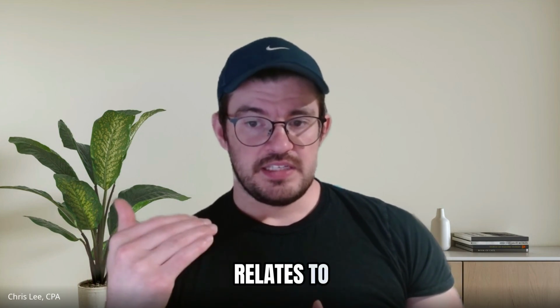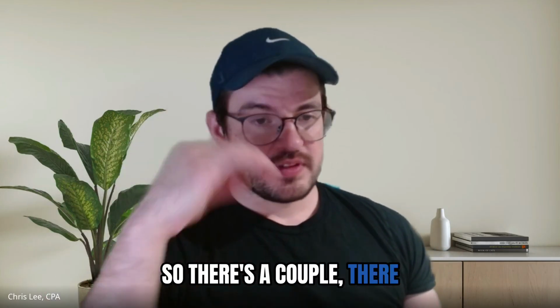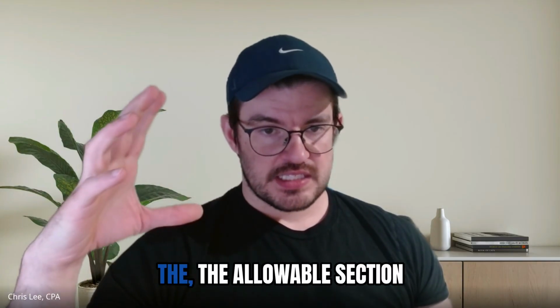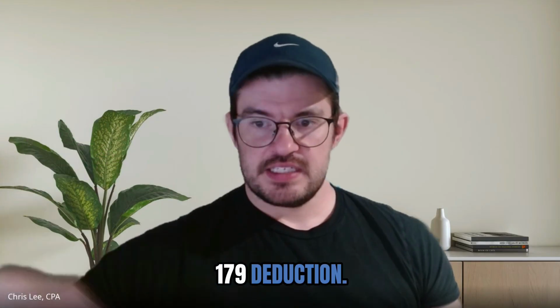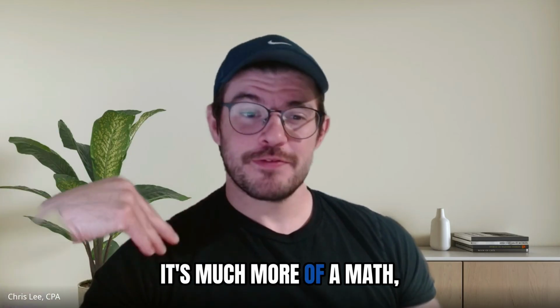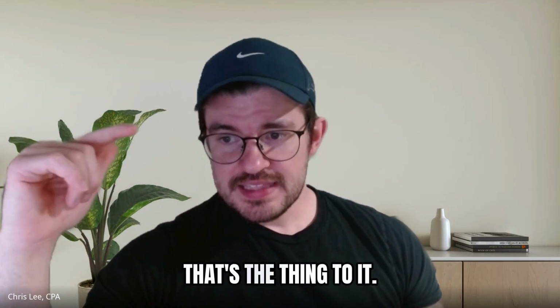Now, Section 179, in addition to its annual cap that can be reduced, the availability of the deduction also relates to the business income. So there are several limitations that go into what creates the allowable Section 179 deduction. And that's the thing that can be kind of interesting about Section 179. It's much more of a math exercise.